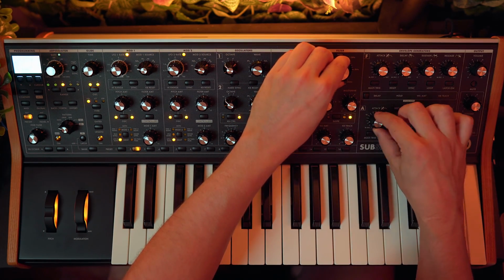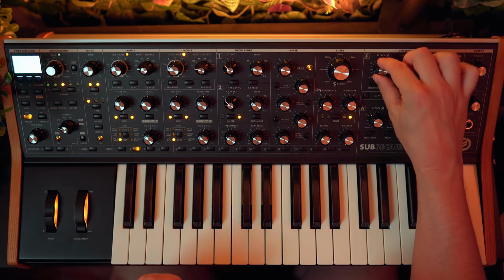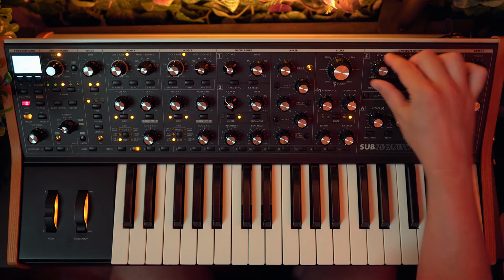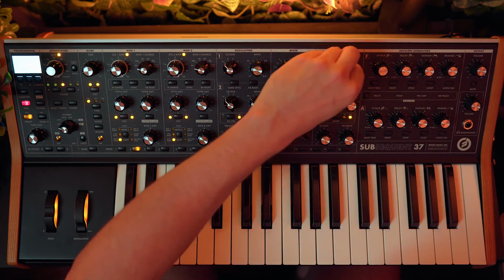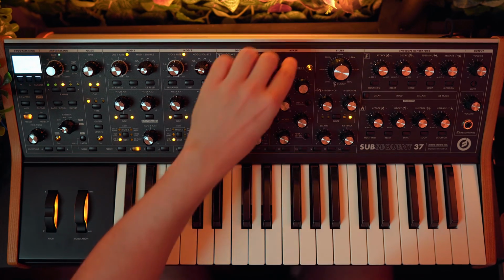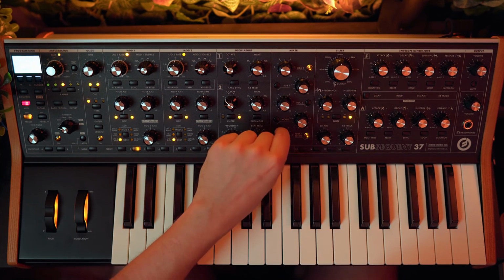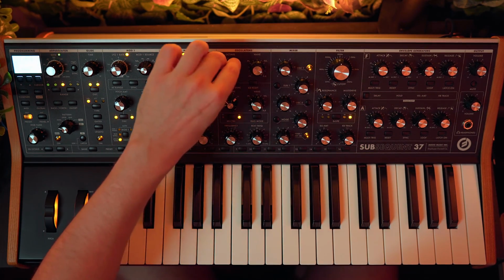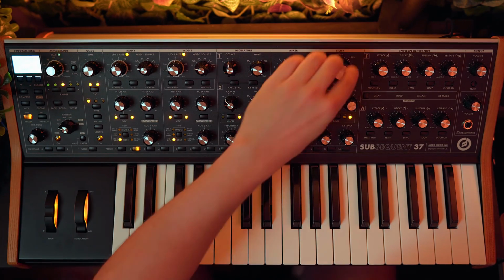So I'm just gonna add a bit of attack and decay. I don't need sustain, and same for the filter. And I really like how pure it sounds.